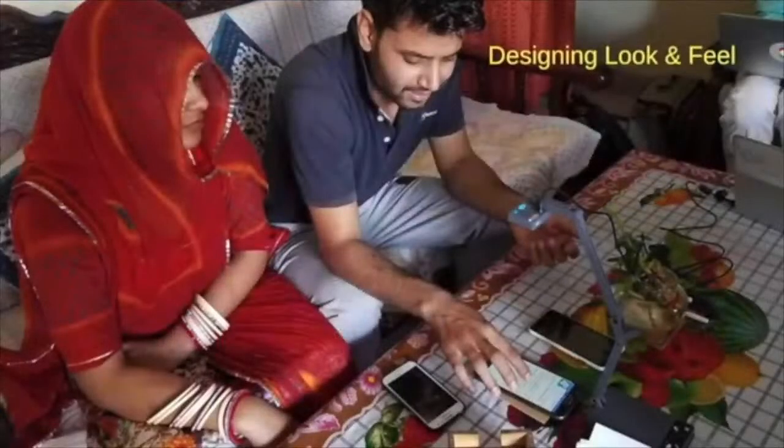Then goes to designing look and feel. The next stage is how the app looks like. So what should be the color, what should be the shape and everything. The designing look and feel. So you can see the design look and feel is tested in a home. So what are their feelings, how they react to that look and feel concept.